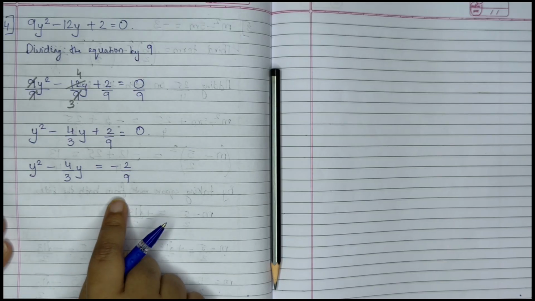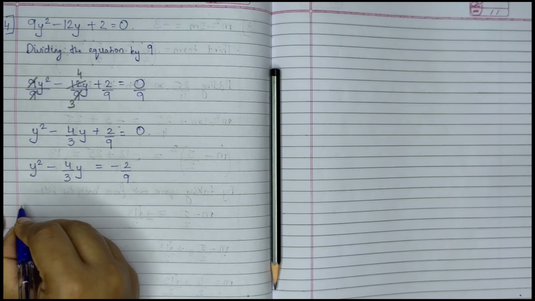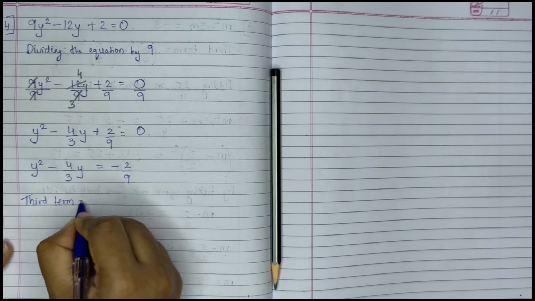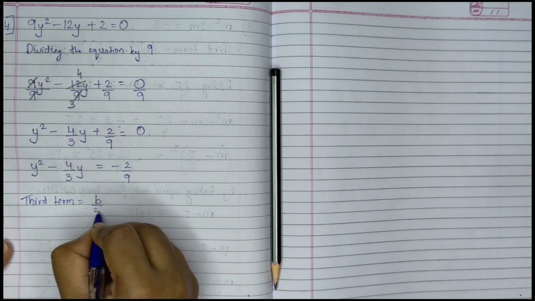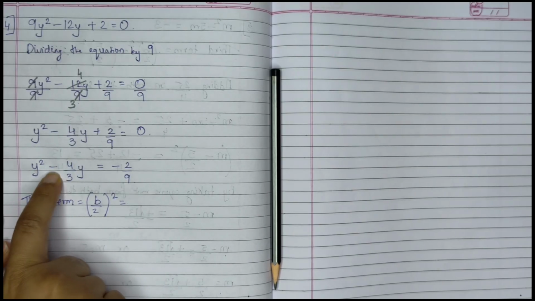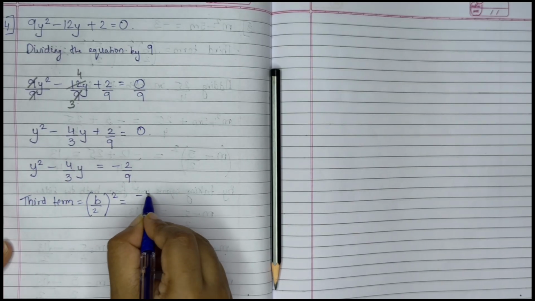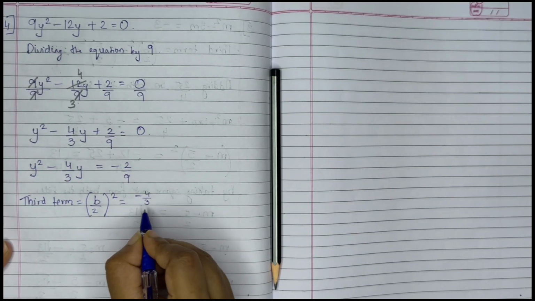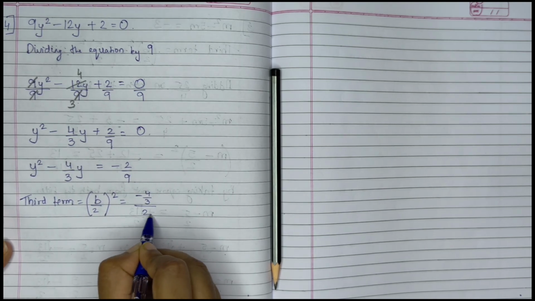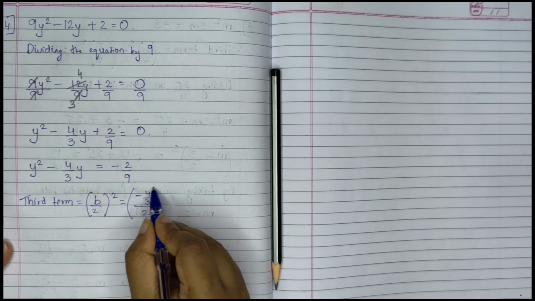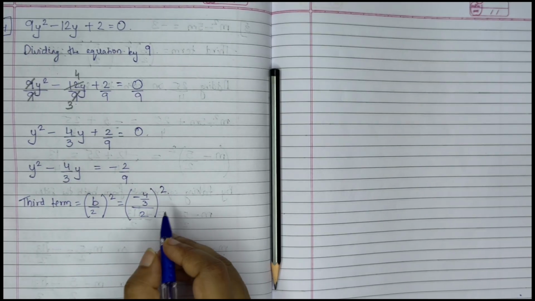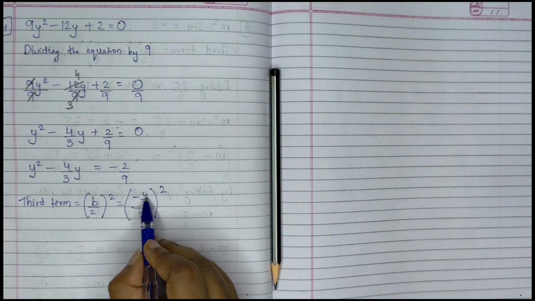Now next step is we have to find the third term. So third term is equal to b upon 2 the whole square. Now what is our b? b is minus 4 upon 3. Minus 4 upon 3. So it is minus 4 upon 3 upon 2, the whole square. Now what to do over here is, the 4 will be as it is.